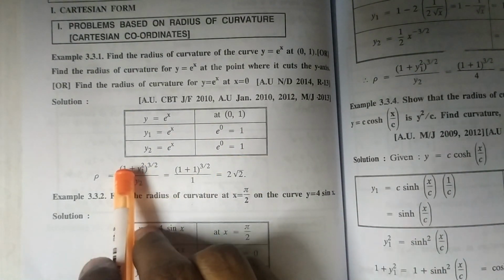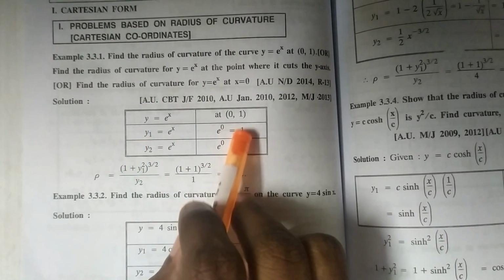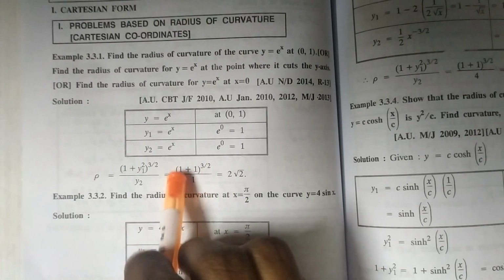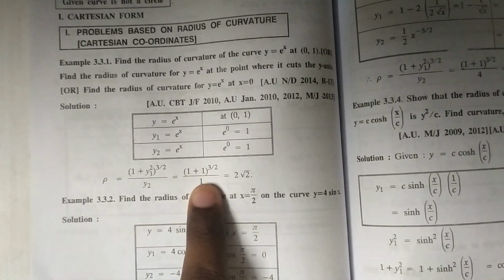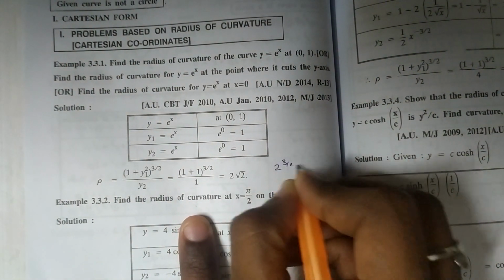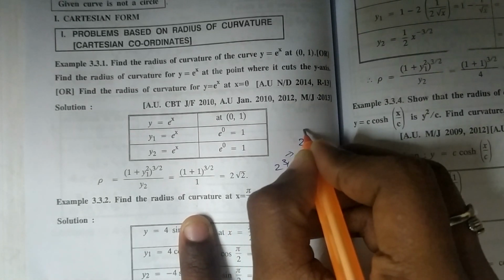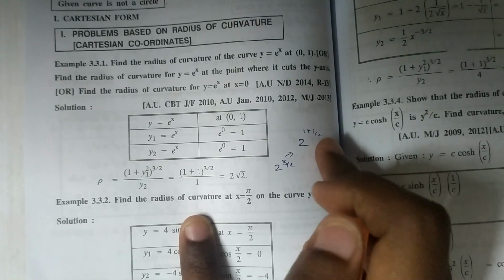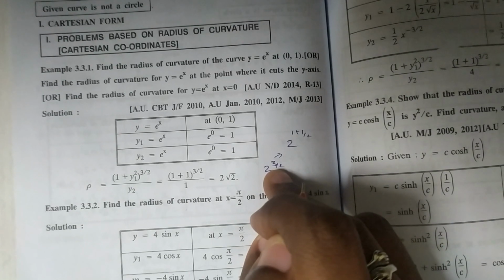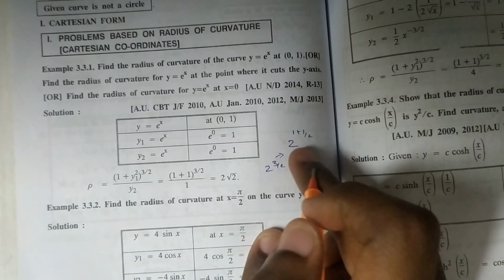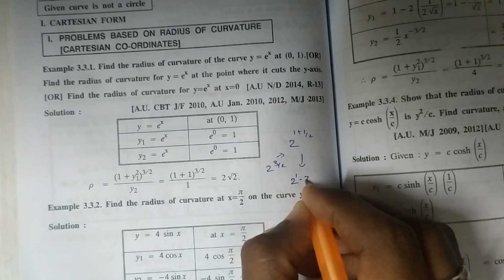So 1 plus y1 squared, where the value of y1 is 1. You substitute 1, to the whole power of 3/2, divided by 1. So 1 plus 1 is 2, so 2 power 3/2. I can split this term as 2 power (1 plus 1/2), because if you take the LCM you get (2 plus 1)/2, which is 3/2. So you can write 2 power (1 plus 1/2). This can be written as 2 power 1 into 2 power 1/2.